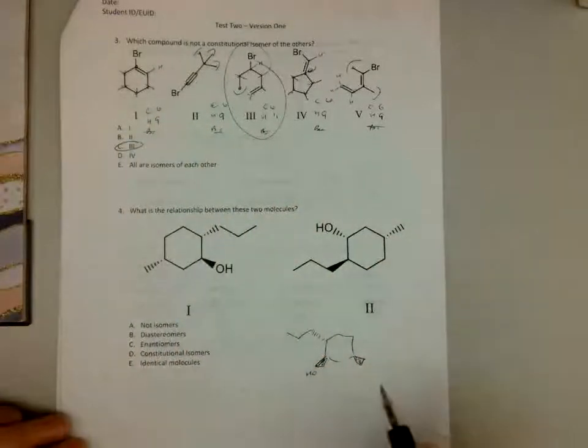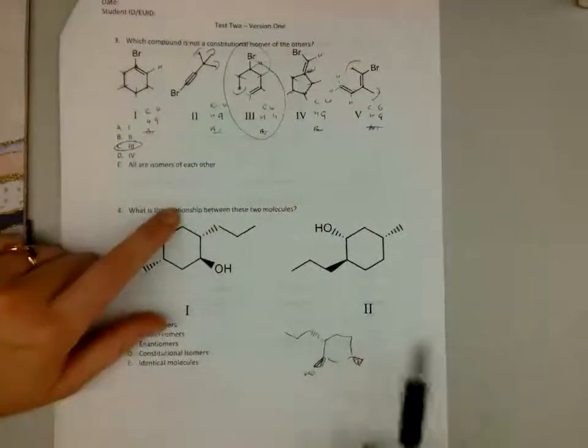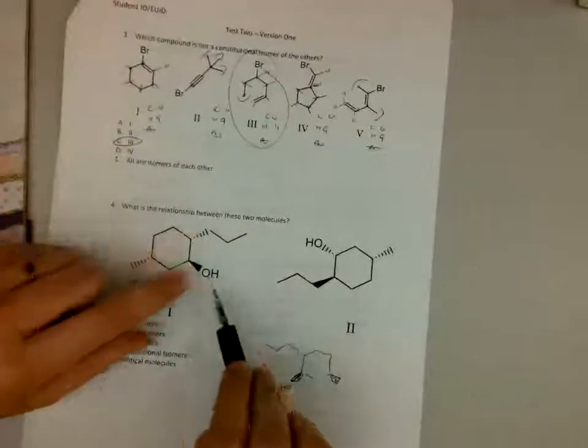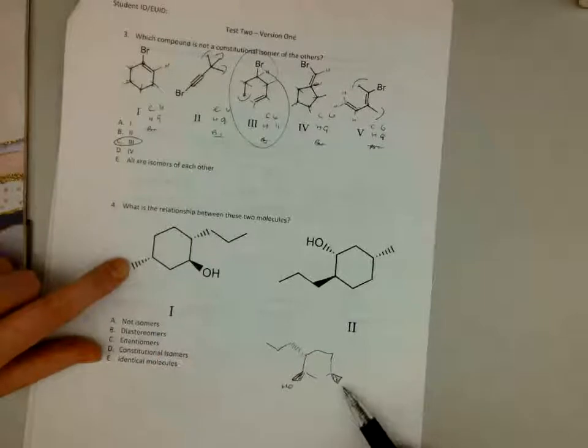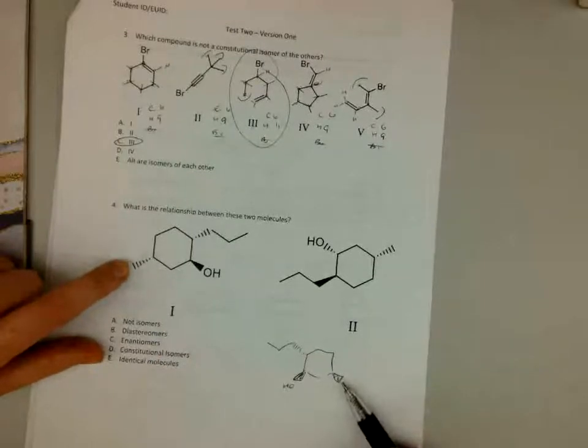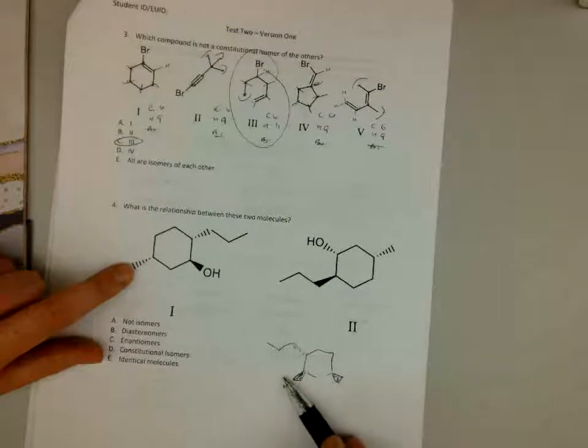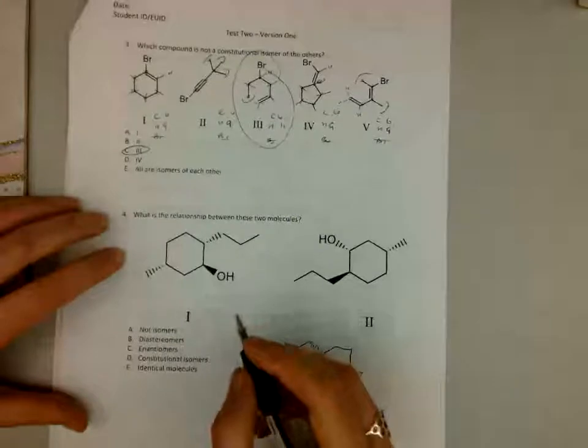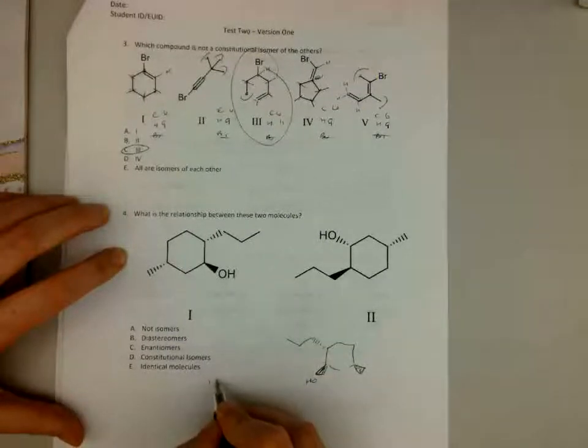Okay, so if I'm comparing these now, this looks like a mirror image, this is a mirror image, and this is a mirror image, but this last carbon isn't a mirror image anymore, right? So if this isn't a mirror image, but these two are, it's not an enantiomer, so it must be a diastereomer.